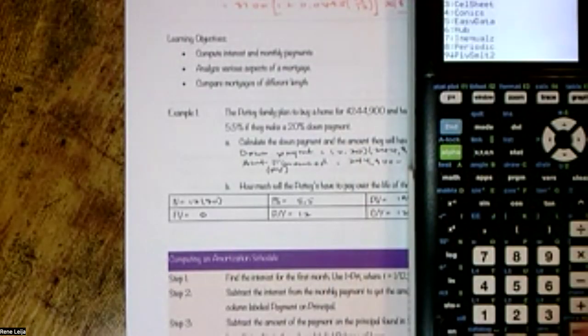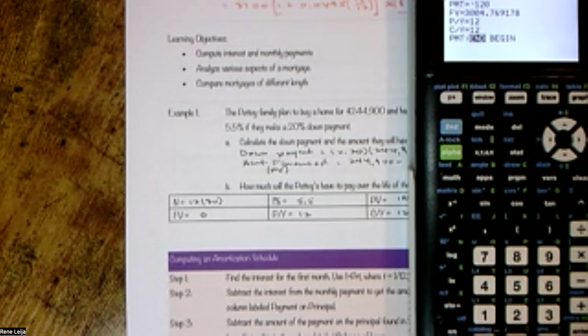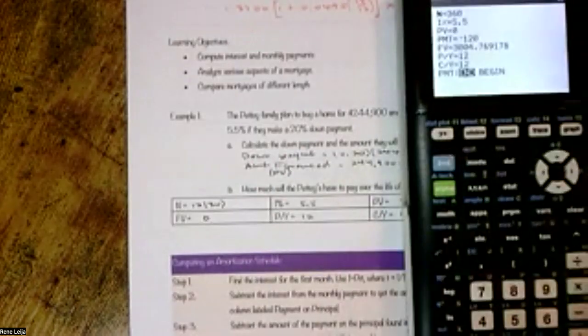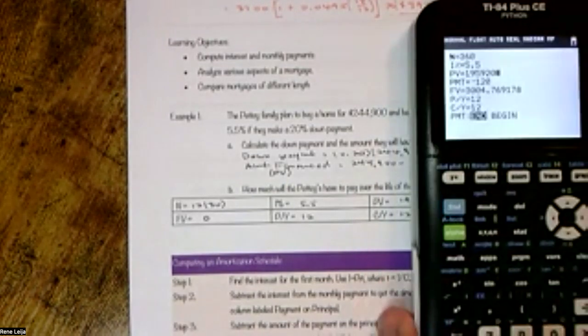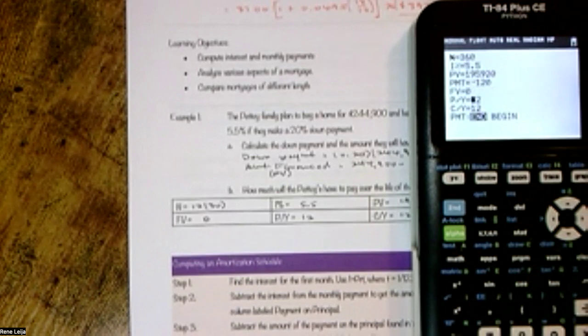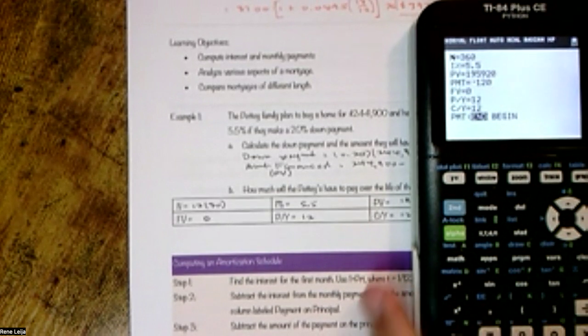So apps, get to the TVM solver. I'm just going to enter in 12 times 30 because I'm lazy. And then 5.5 for our percentage rate, 195,920 for our present value. We want our future value to be 0. Then it's 12, 12, end, and we're good.